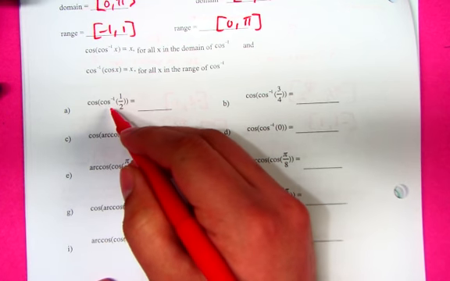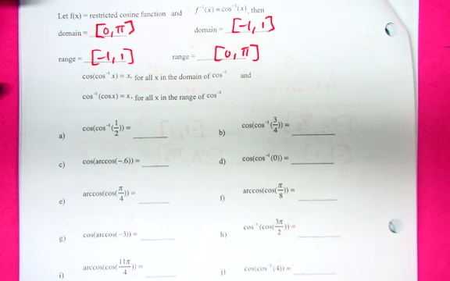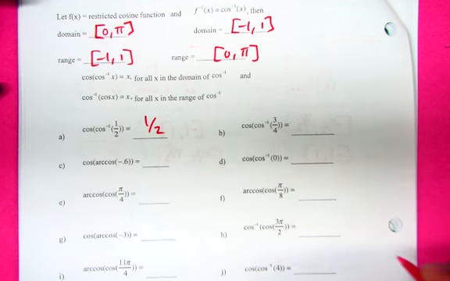Does 1/2 work with the inverse? So what's the answer? Good. Flip. What about B? What do you think? Does 3/4 work in the domain of the inverse? So what's the answer? Good.